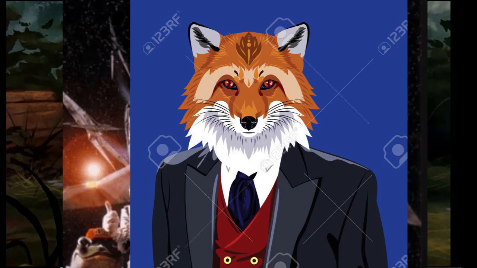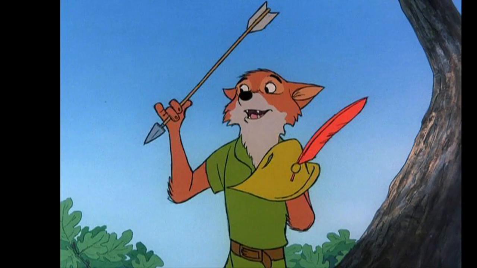From there, basically, you go into things like what we'll call more realistic styles. But as you can see, this is from Disney's Robin Hood, which most of your anthropomorphic foxes come from.